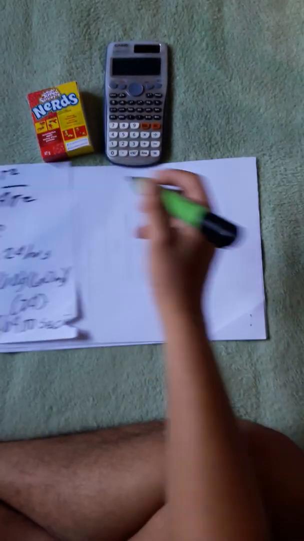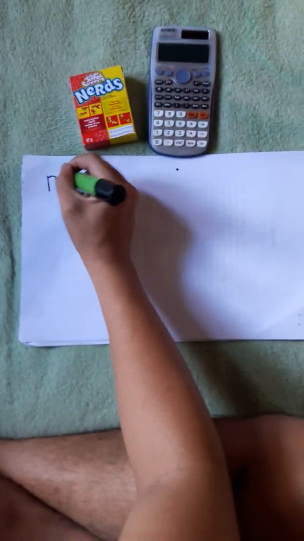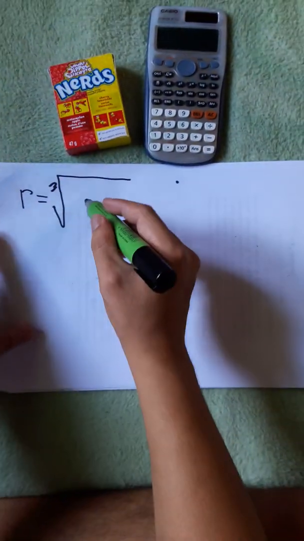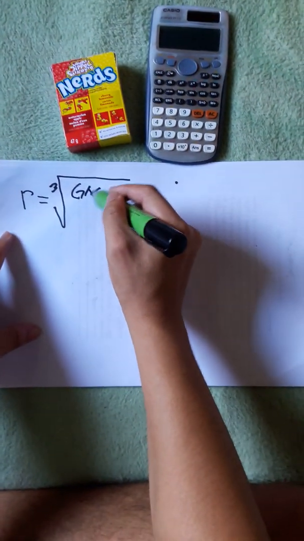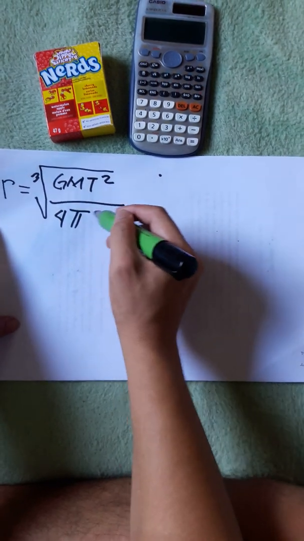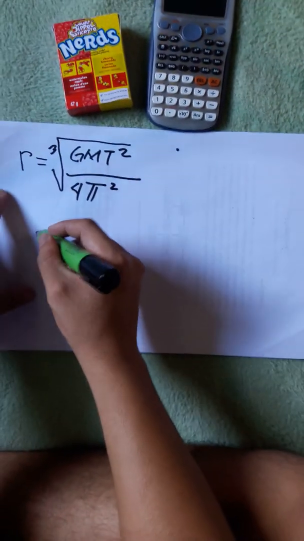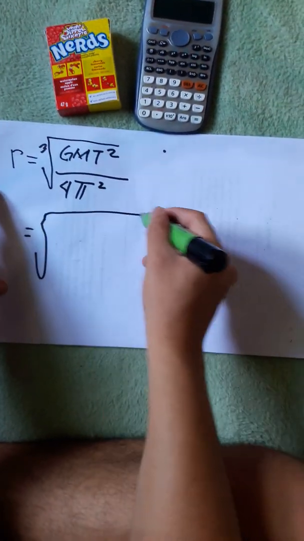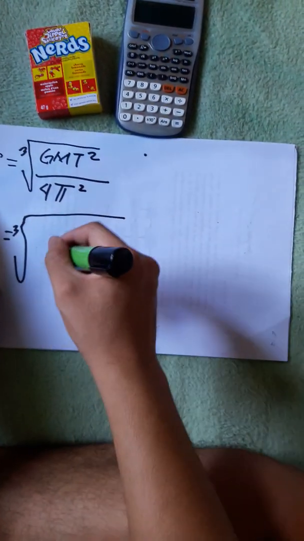So we rewrite our equation. R is just equal to the cube root of G M T squared over 4 pi squared. So we substitute our constants, cube root.